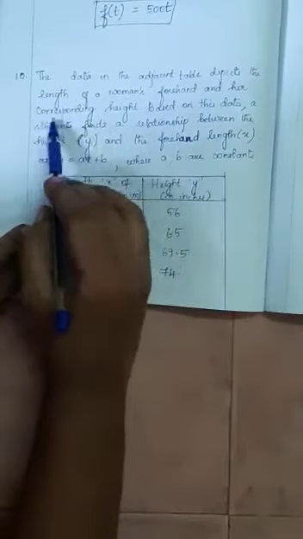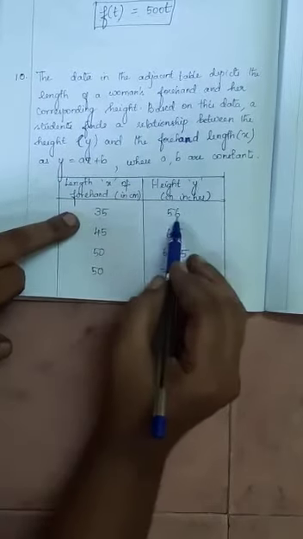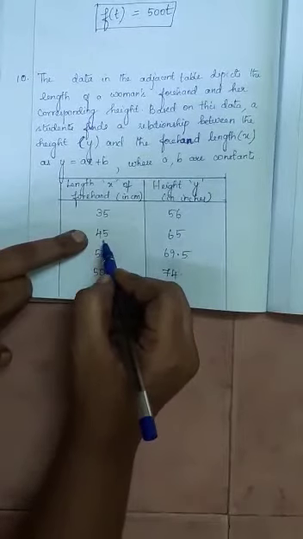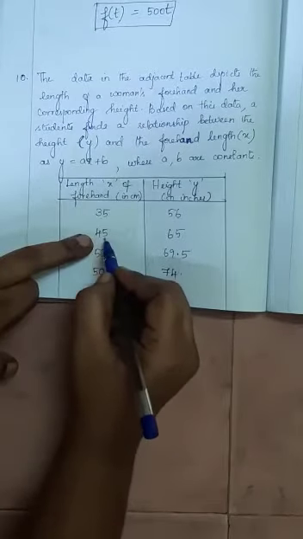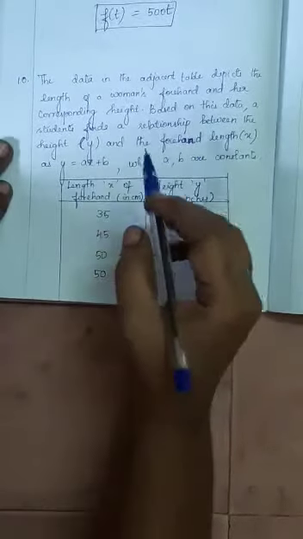What's the meaning of corresponding height? So for the length, the corresponding height is given. Okay, so for the woman who is having a forehand length of 45 centimeter, her height is 65 inches. So like that, the corresponding length and the height is given.